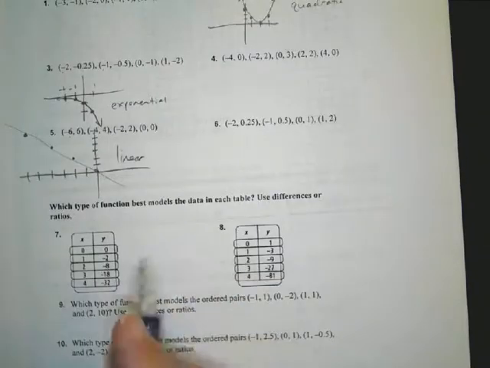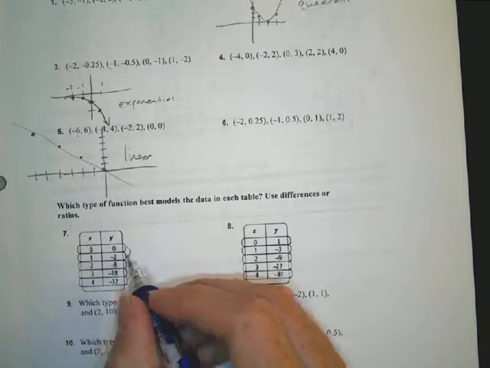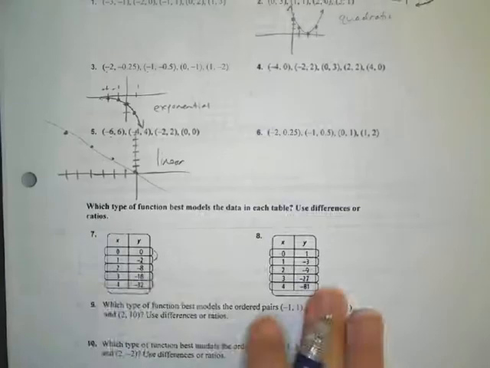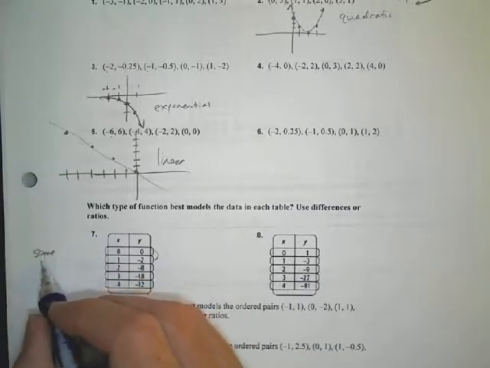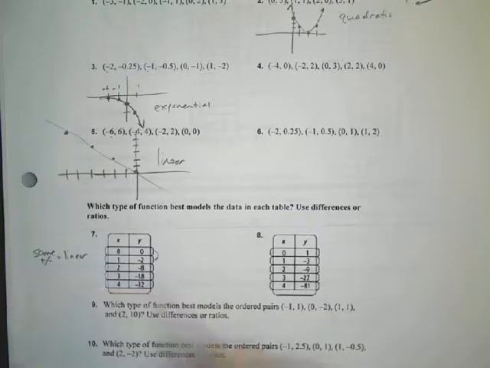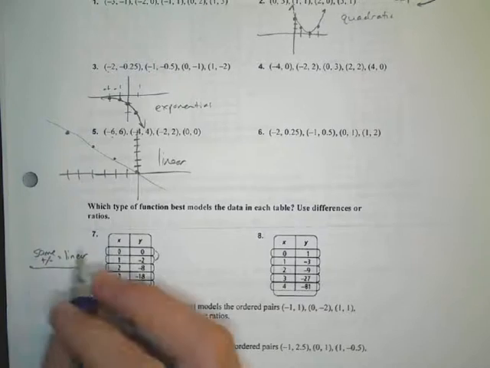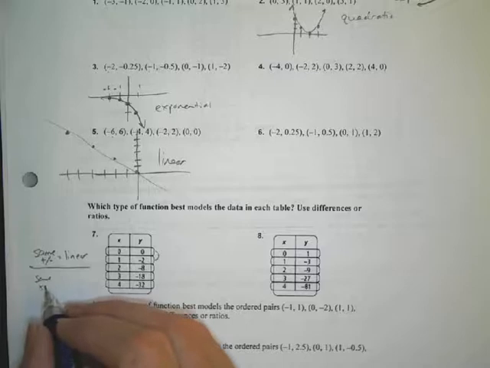Down at number 7, looking for how this works. Again, if you watch the video, what you want to look at is the differences in the y values. A couple of simple rules: if the differences are the same by adding or subtracting, it's most likely a linear function. If the differences are the same by multiplying, then typically those would be exponential.